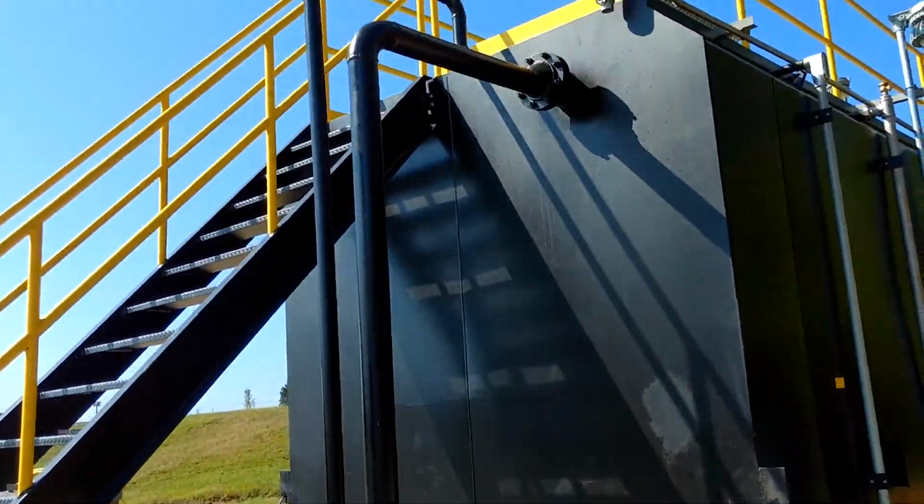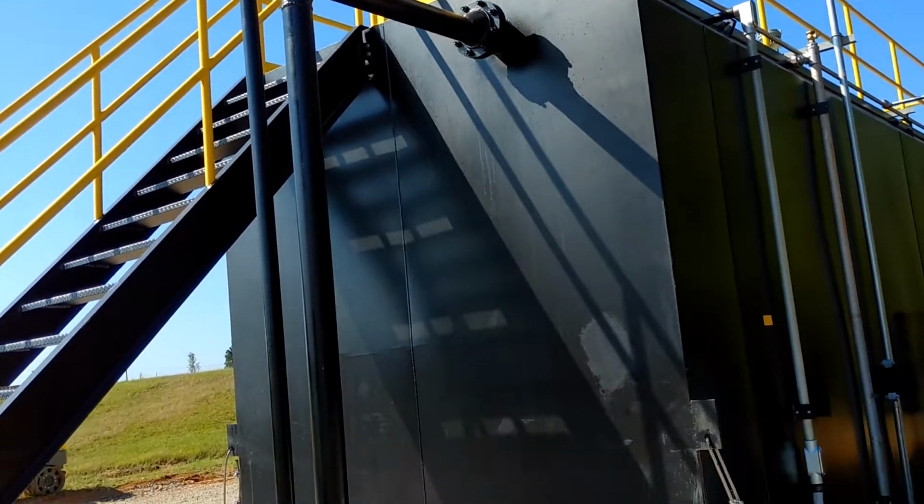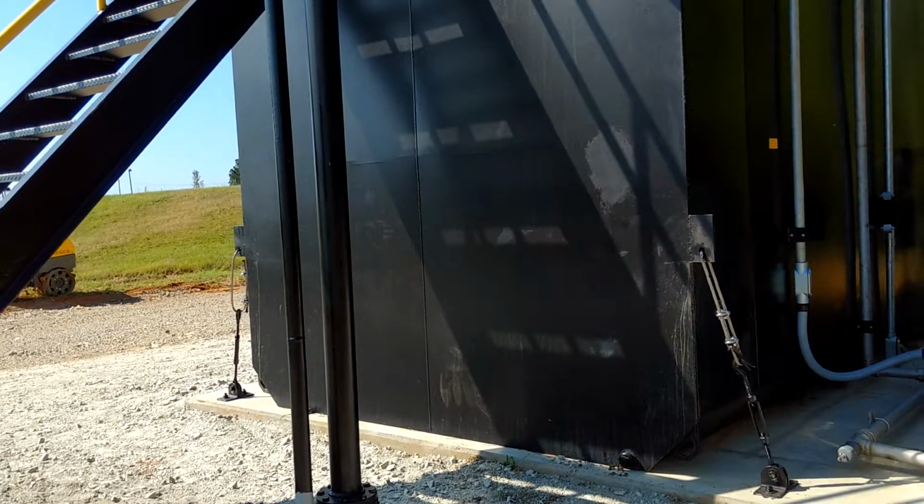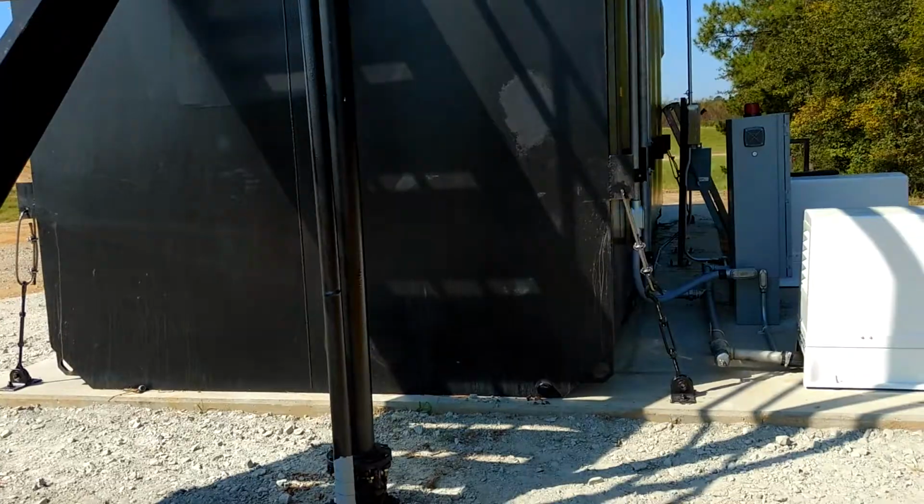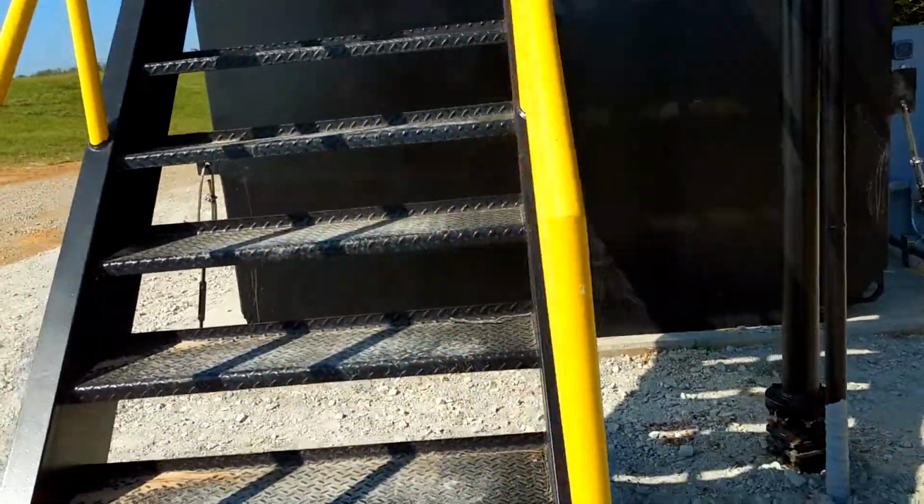This is the influent line. All of the raw wastewater generated on site enters the treatment plant through those influent lines.